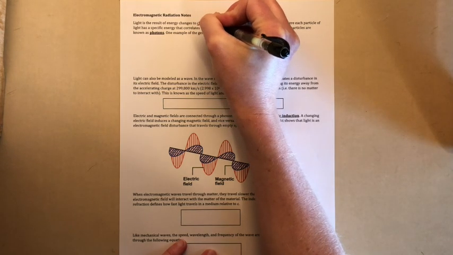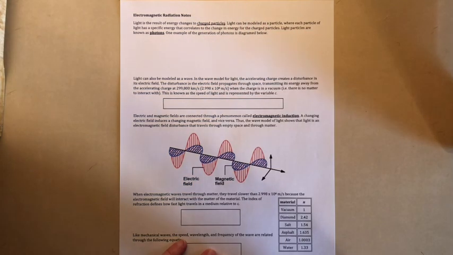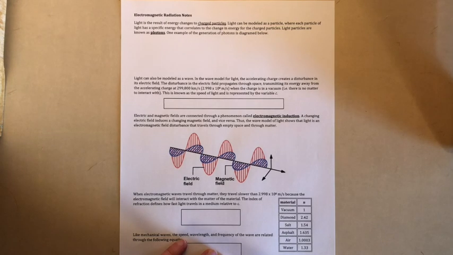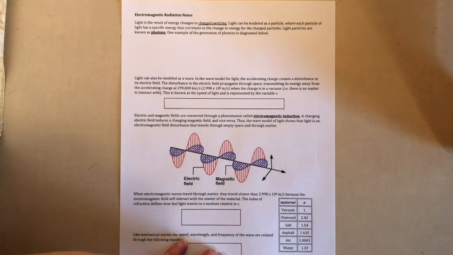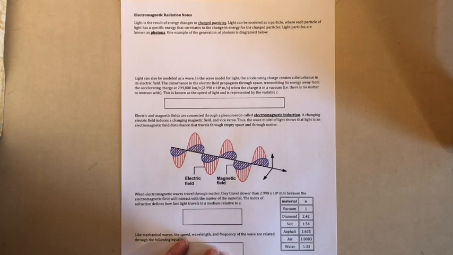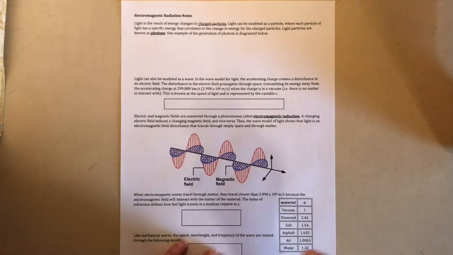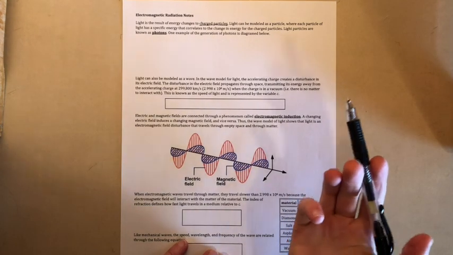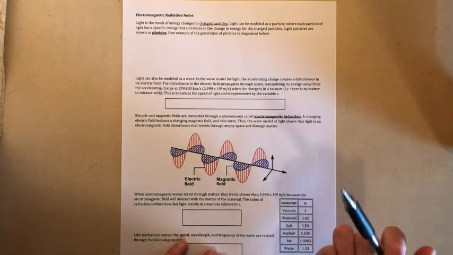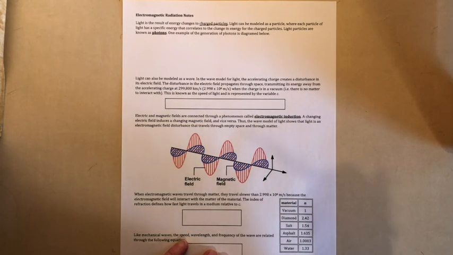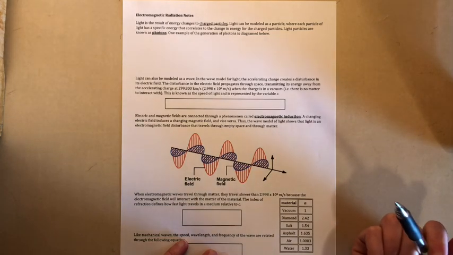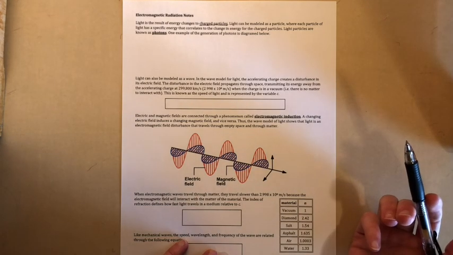So they contain protons and electrons that have an electric field, which can then create this electromagnetic wave because the electric field changes, and there you get the emission of light. So I'll just continue reading this. It says, light can be modeled as a particle where each particle of light has a specific energy that correlates to the change in the energy for the charged particle. Light particles are known as photons.